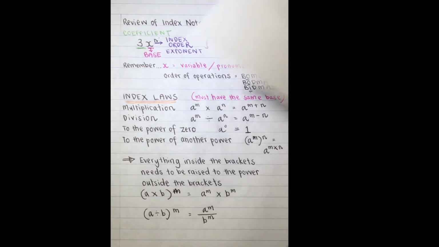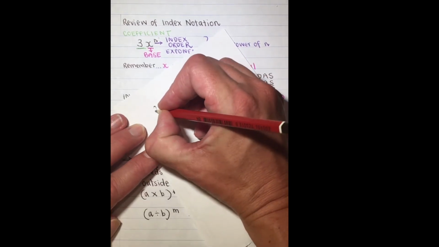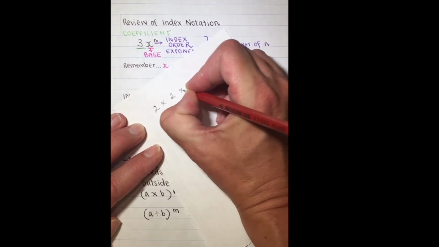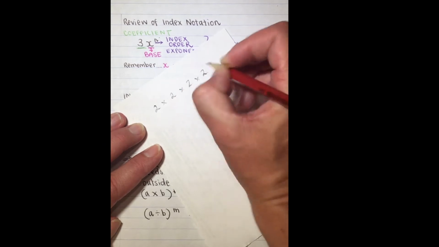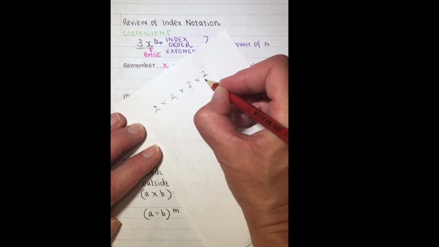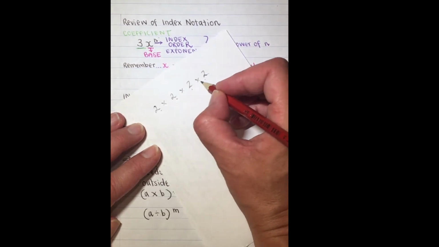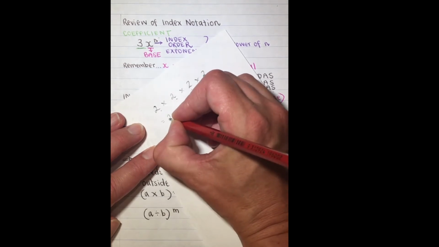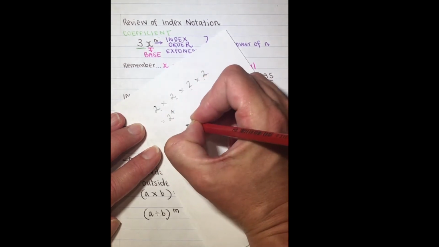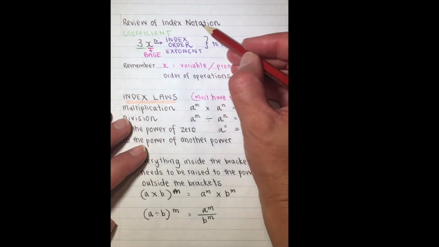It's basically a shorthand way of expressing an idea where you've got a number multiplied by itself. 1, 2, 3, 4. We know that 2 times 2 times 2 times 2 equals 2 to the power of 4. That's called index notation.